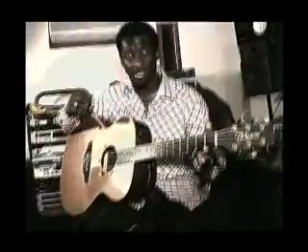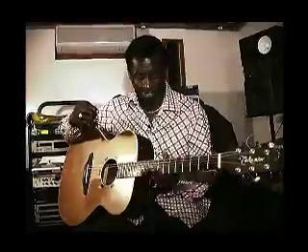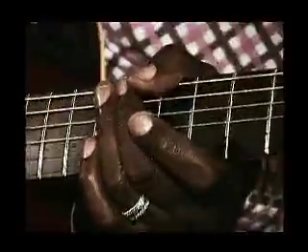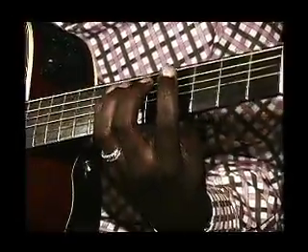Scales are a really important part of understanding this fretboard here, you know. So I would do various things within a scale, like I'll do a 2, 3, 4, 3, 4.